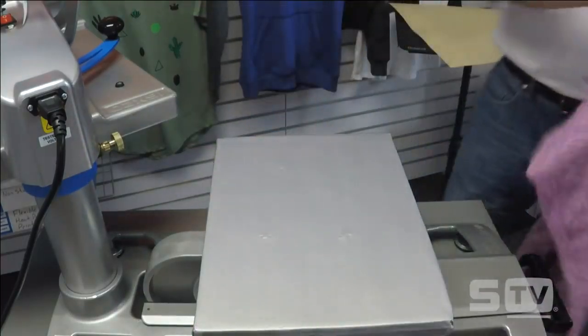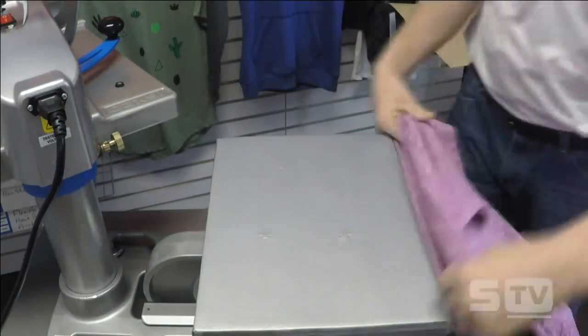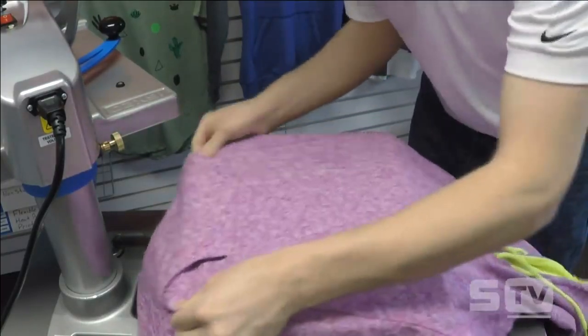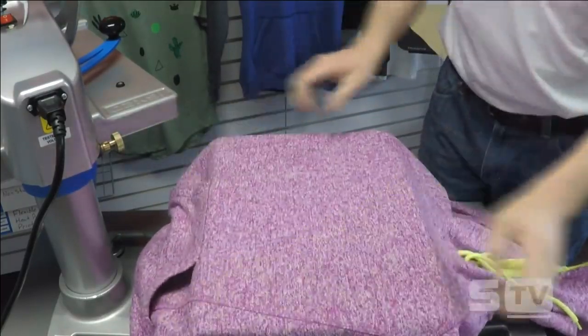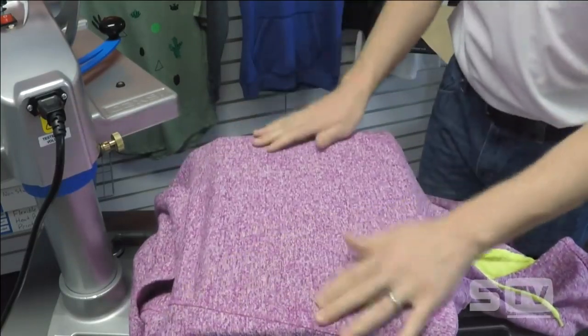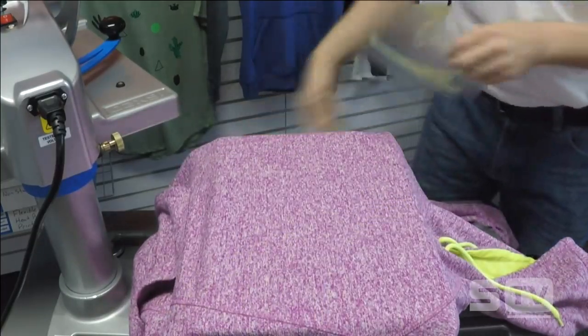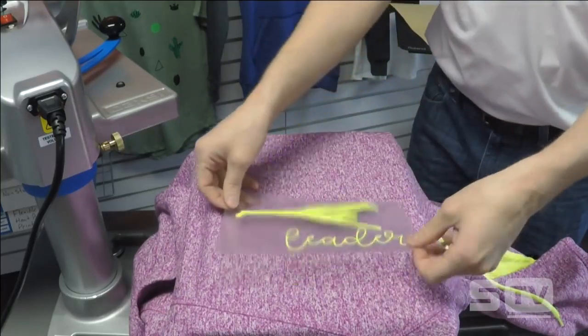Now, I'm going to show you the technique here. Let's load this on and take a look at what we have from a design size standpoint before we get too far along. Load this garment on, doing the same technique to make sure the hood's hanging off here. And then let's take a look at my design just laid out to make sure everything's going to fit.